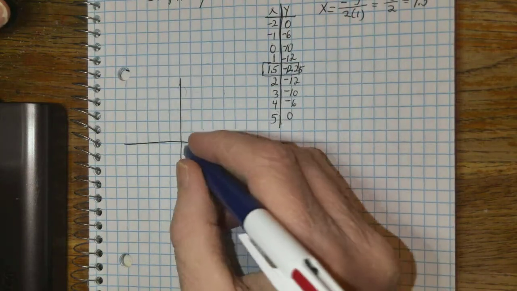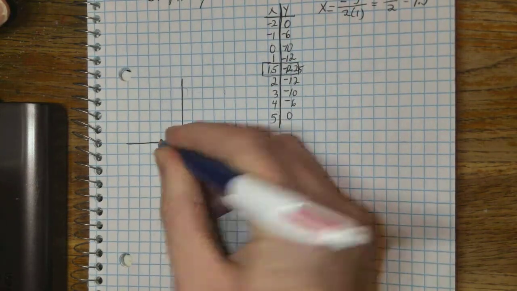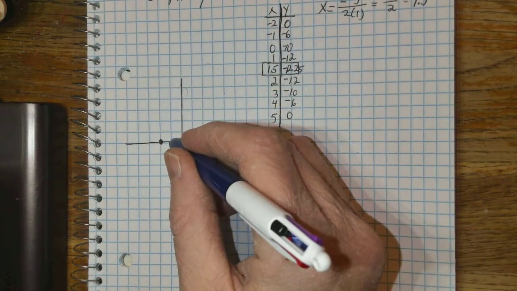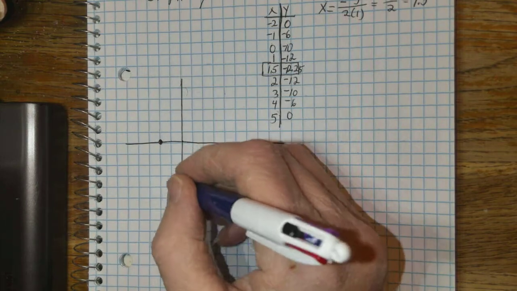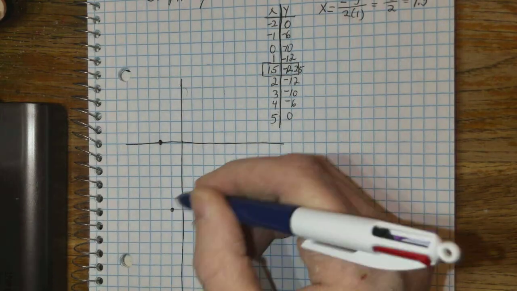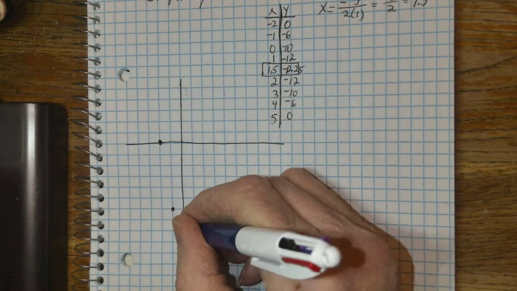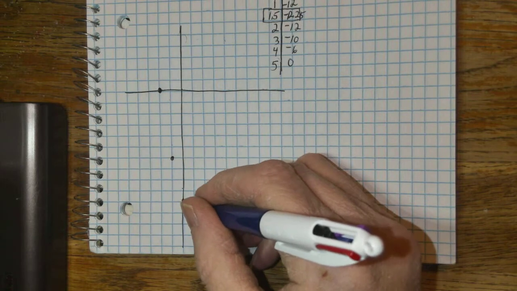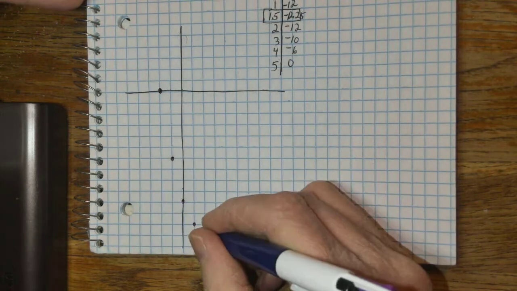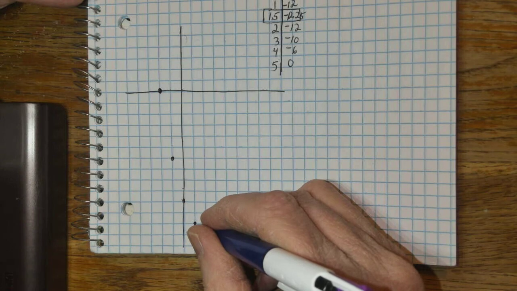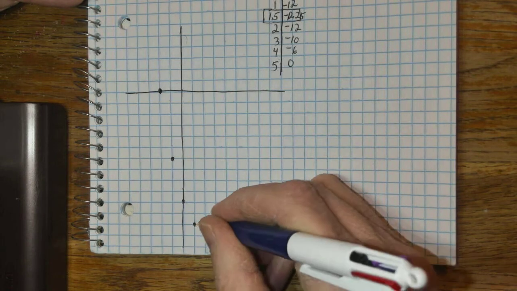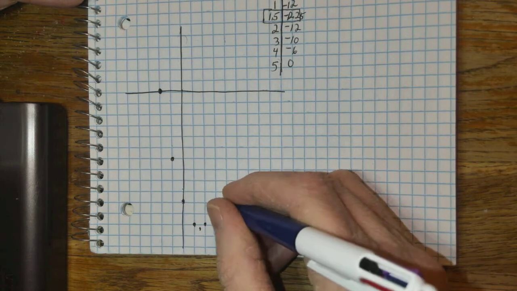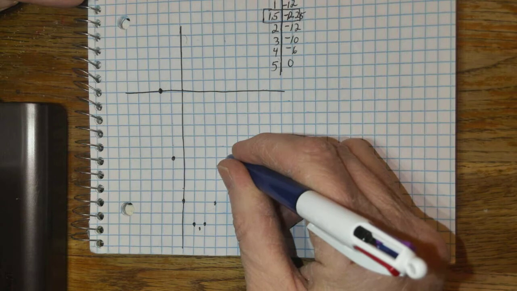So negative 2, 0, negative 1, negative 6, 2, 3, 4, 5, 6 is here. 0, negative 10, 7, 8, 9, 10 is down here. 1, negative 12 is here. 1.5, negative 12.25 is right here. 2, negative 12. 3, negative 10. 4, negative 6.